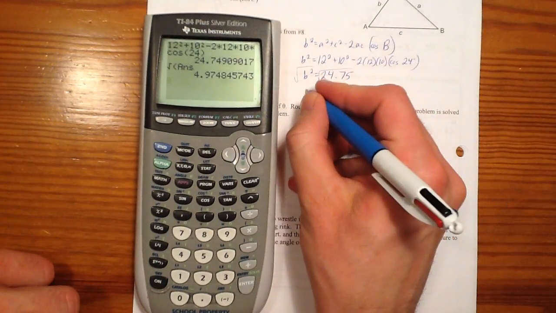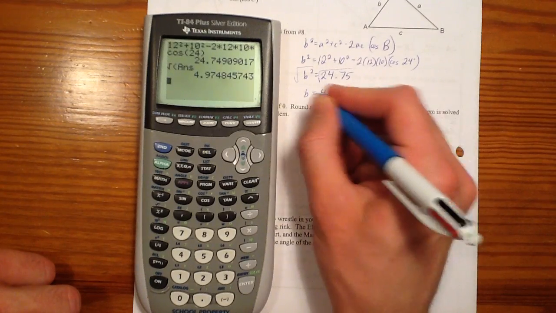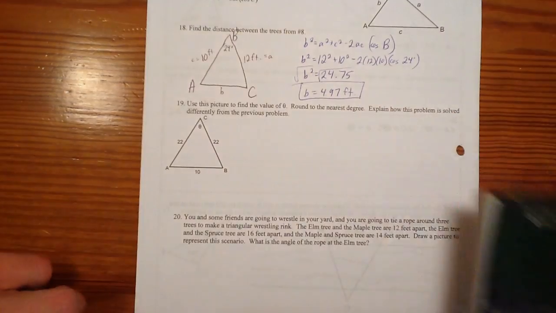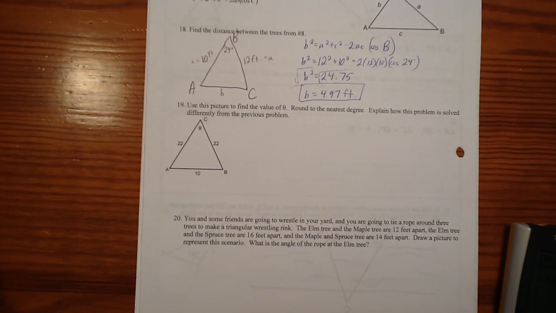And then you have 4.97. I believe this was in feet. That is how far apart the trees were. There you go. Good? I hope so.